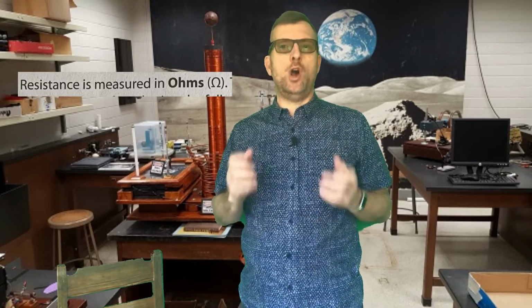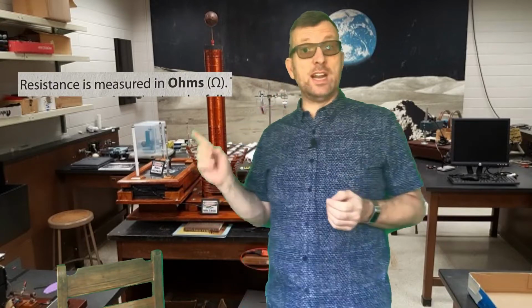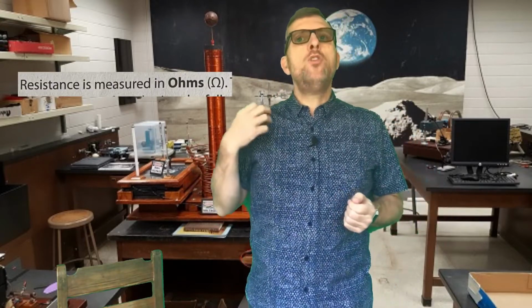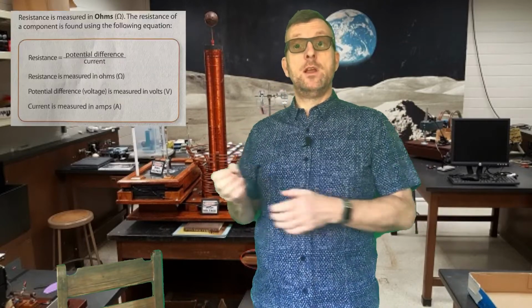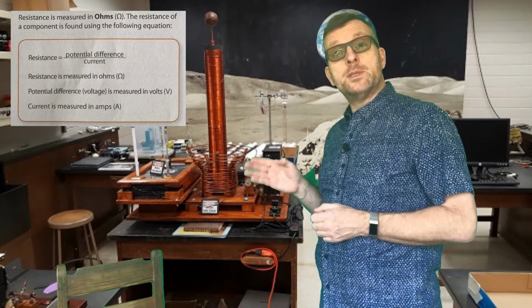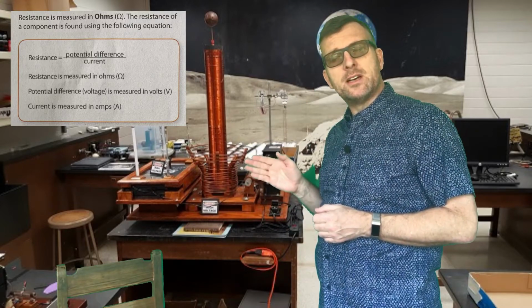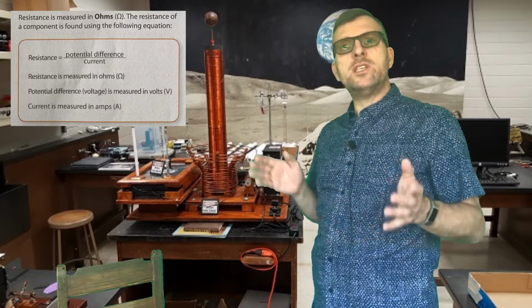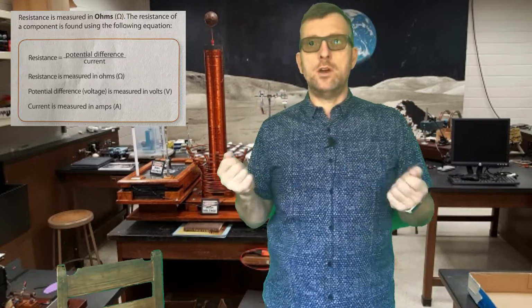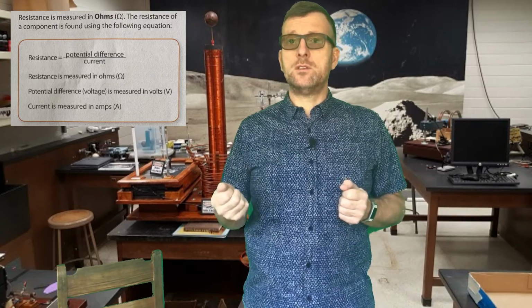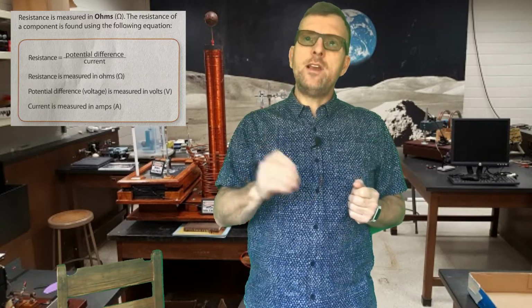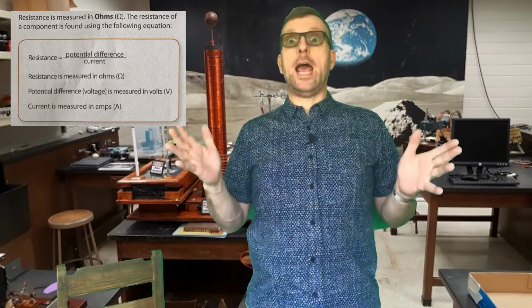So how do we go about calculating resistance? Well, resistance is measured in ohms, the symbol for which is the Greek letter omega. The resistance of a component is found using this equation. Resistance equals the potential difference divided by the current. As we said, resistance is measured in ohms, omega, and the potential difference, voltage, is measured in volts, V. Current is measured in amps, capital A.